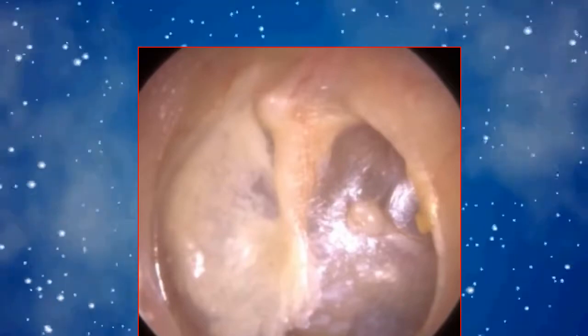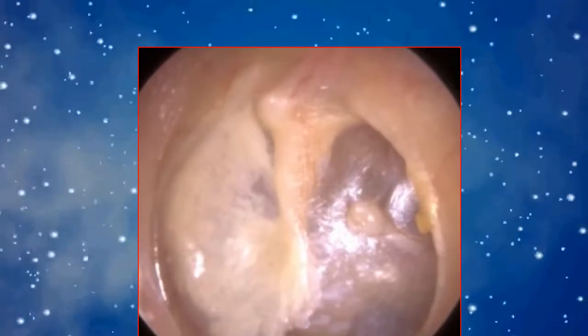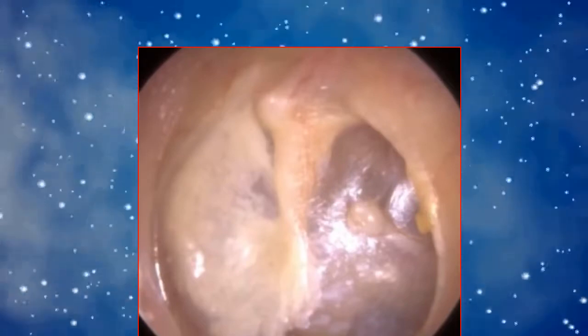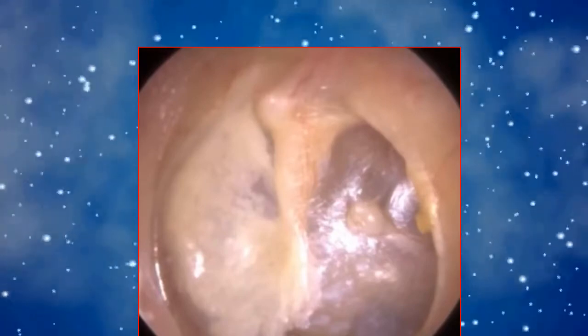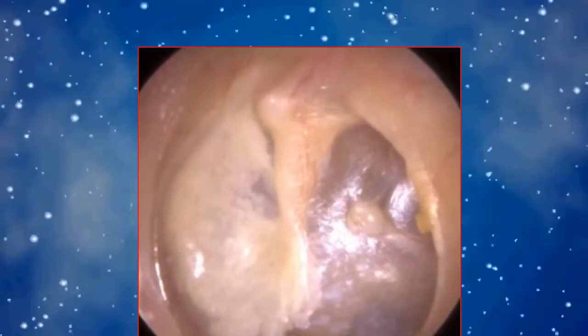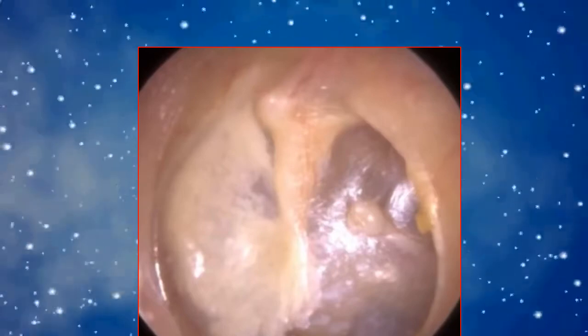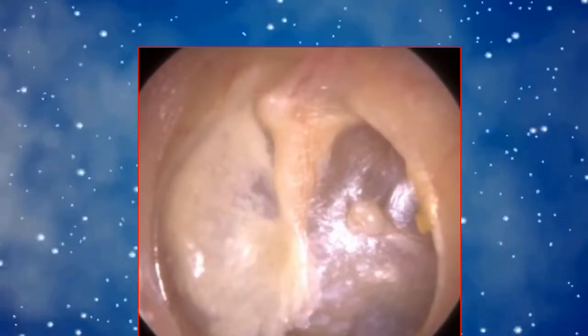So why has that been eroded? It could have been that the patient had a glue ear, and it's a middle ear infection, and the infection caused the incus to become eroded. It got disease, we call it necrosis.